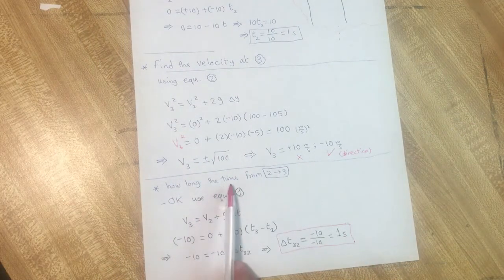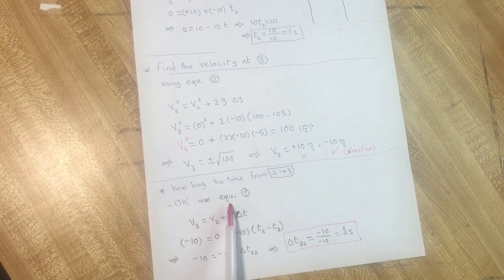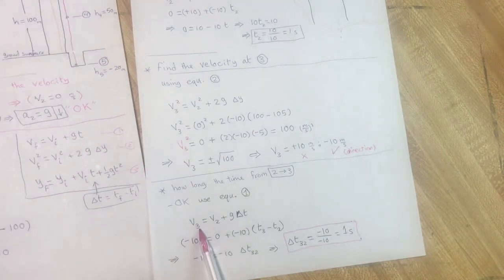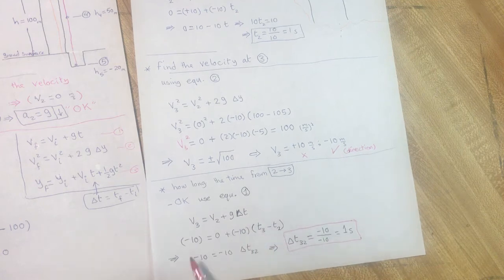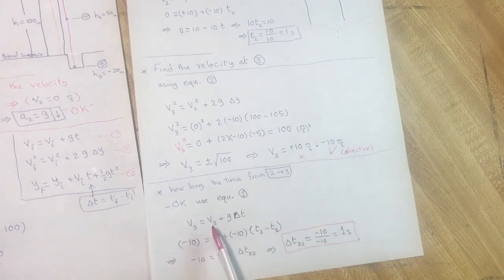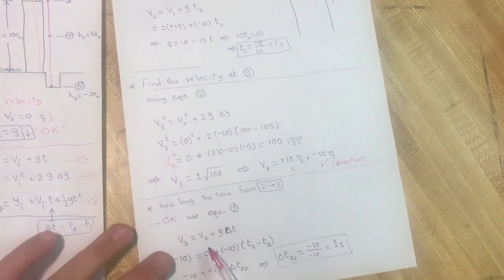Now, how long is the time from point number 2 to point number 3? We can use again equation number 1. V final is equal to V initial plus G t. V final is V3, V initial is V2, plus G delta t. We need the delta t period, which is the time from T2 to T3. The velocity at point number 3 is negative 10. The velocity at the highest point, V2, is 0.